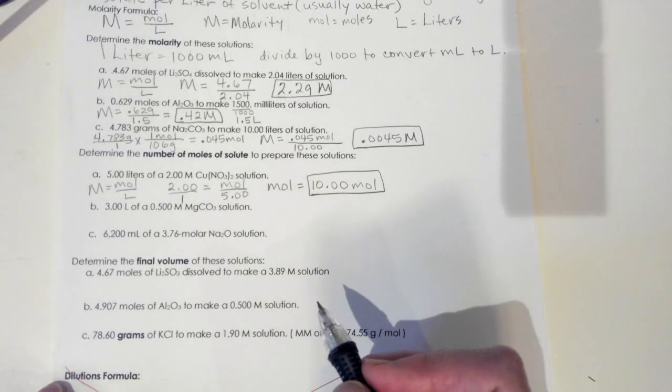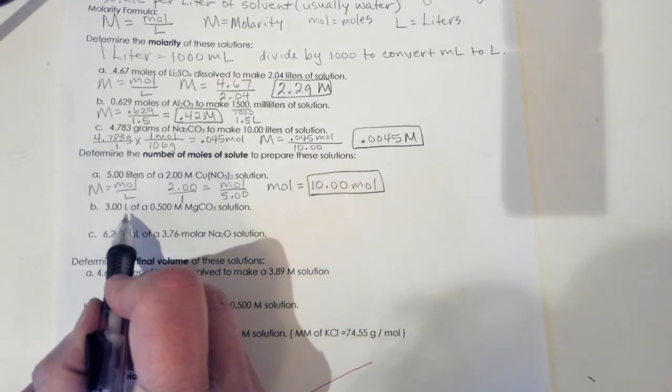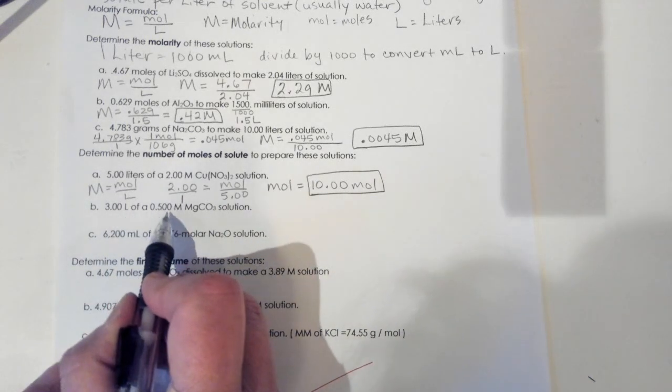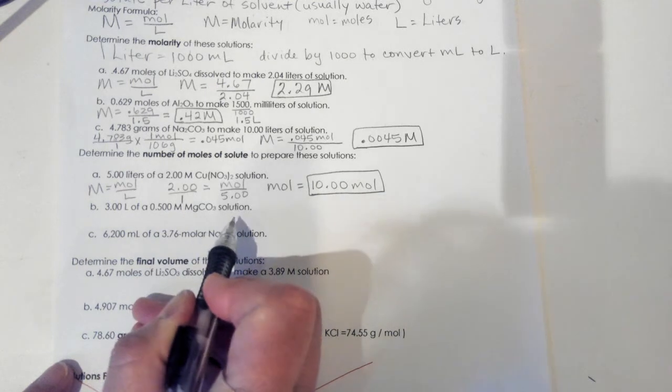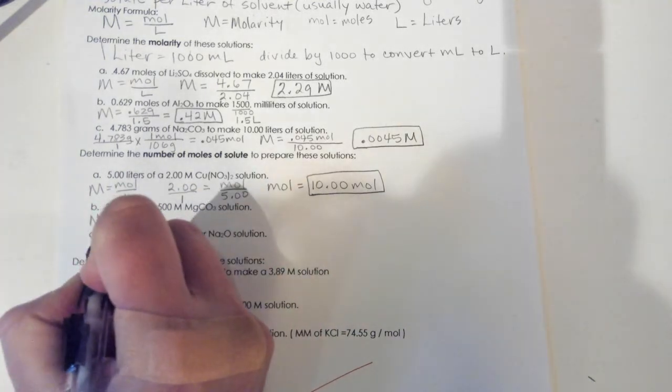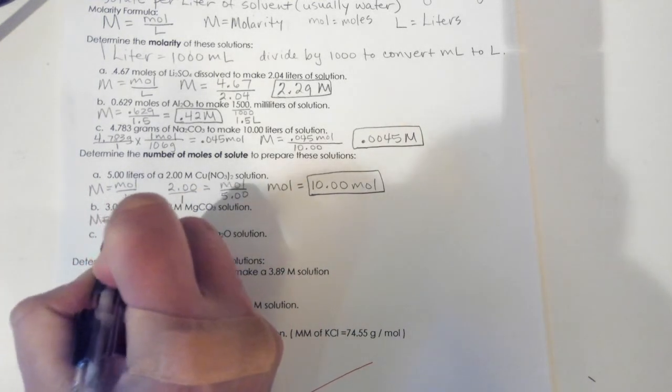All right, let's look at the next one. We have 3 liters of a 0.500 molar magnesium carbonate solution. So again, whoops, we're going to write our formula here.